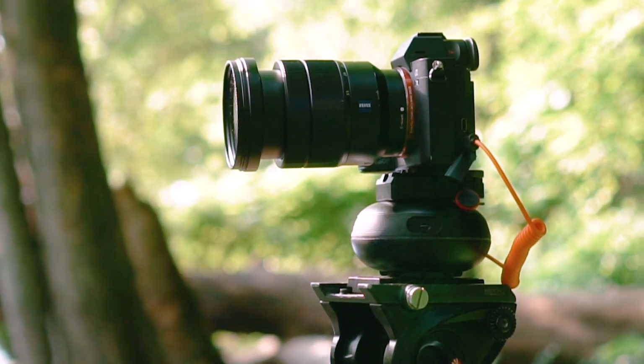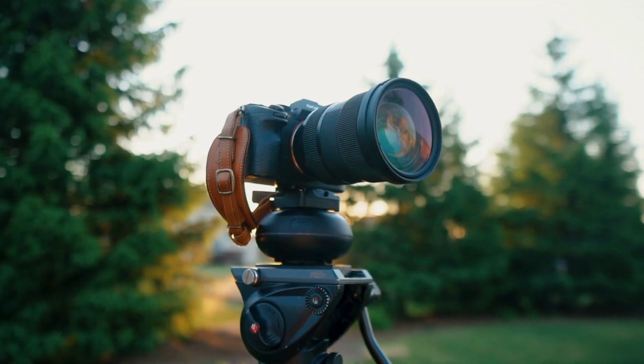So I think this is a valuable time lapse tool that definitely has a home in my bag, and I think it's worth checking out.